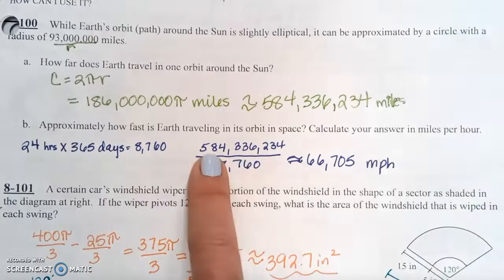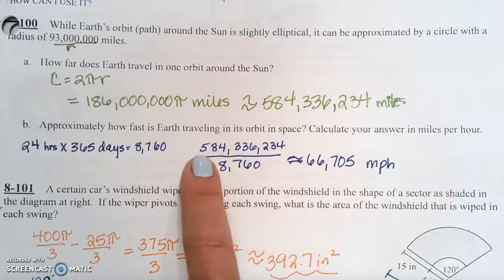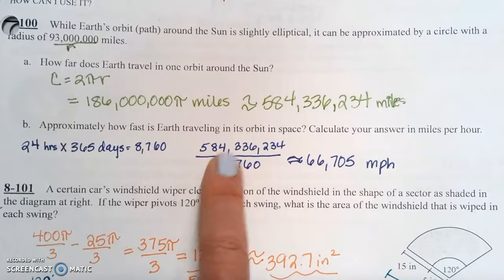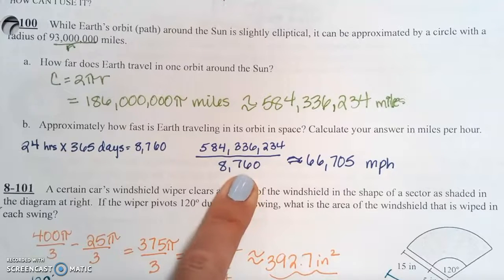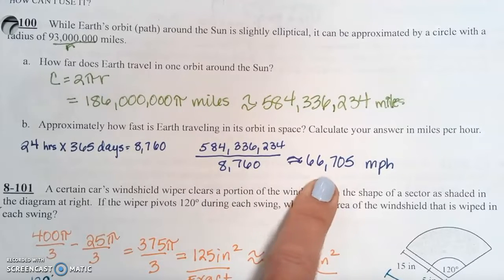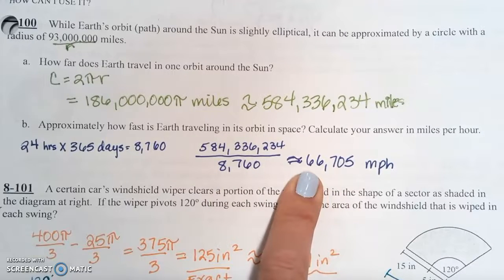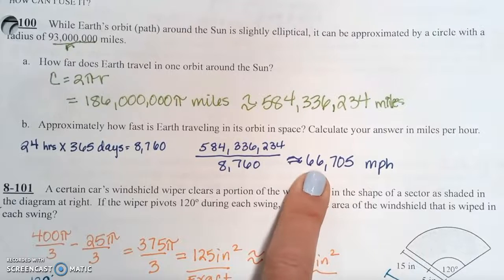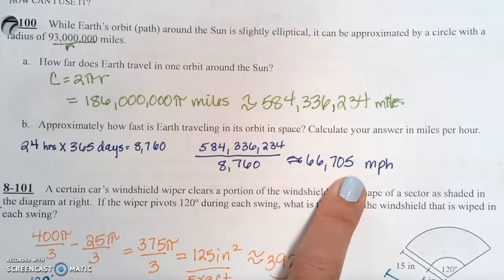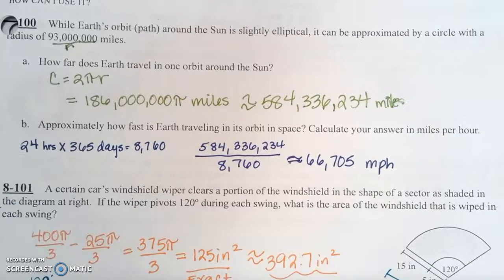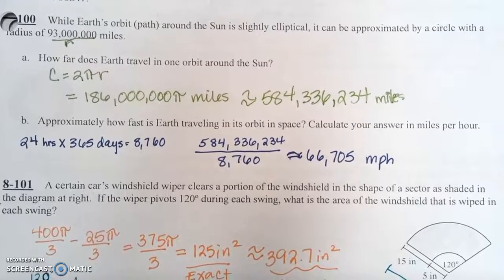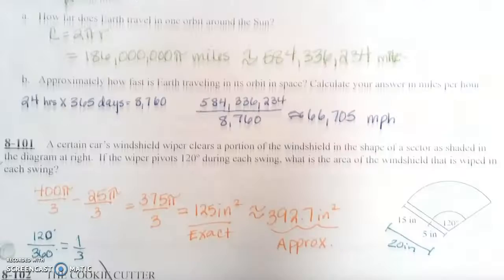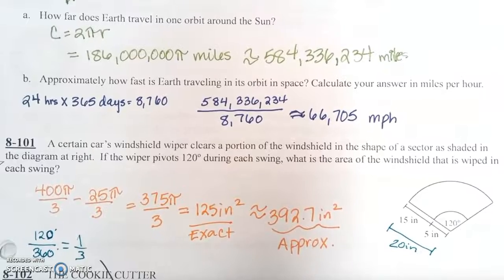So we're going to take that approximately 584 million number and divide it by the number of hours in a year, and we're going to get roughly that it is going 66,705 miles per hour, which is really, really fast. Any questions on problem 100?